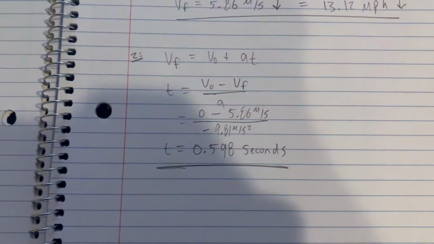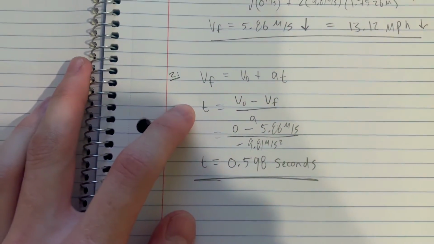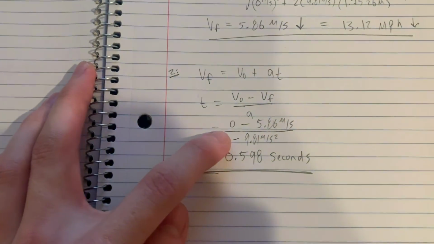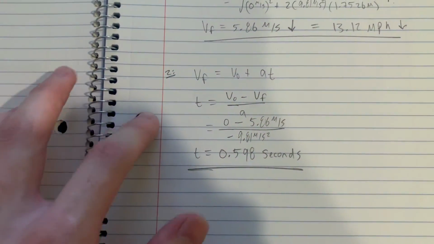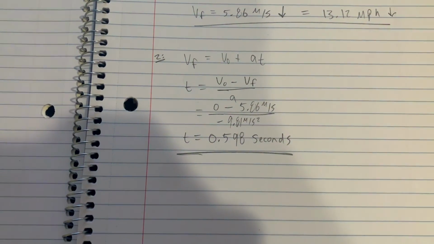For the time that it takes to reach the floor, I have taken my second equation and solved it for time, and then plugged in the given information and assumed information, and I got that the time that it takes for this wallet to hit the ground is 0.598 seconds.